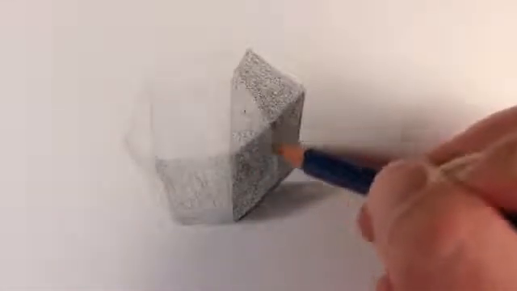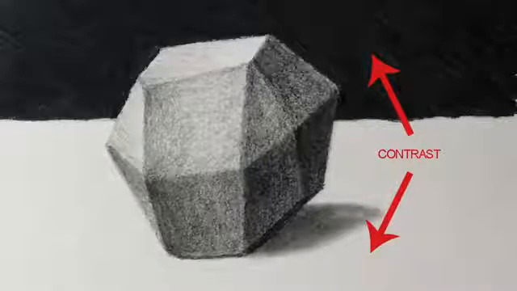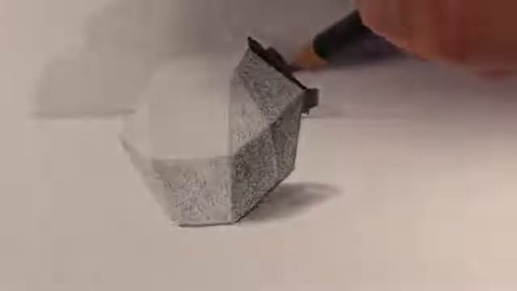Now, remember, we want to create a full range of value. So to help us create a full range of value, we need to understand what's happening with the contrast. Now, in this case, I'm going to add a black background. We can use this dark background and light surface that the object is sitting on to make comparisons so that we can have a full range of value on our object. So let's go ahead and add that black background.